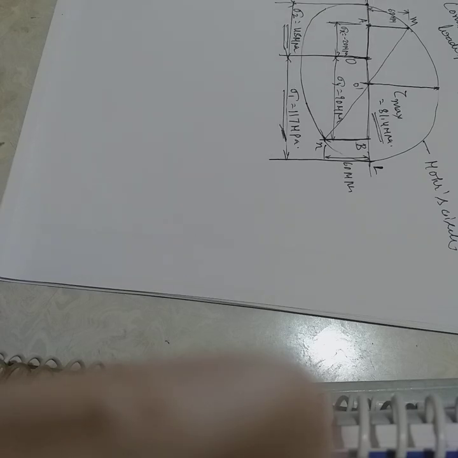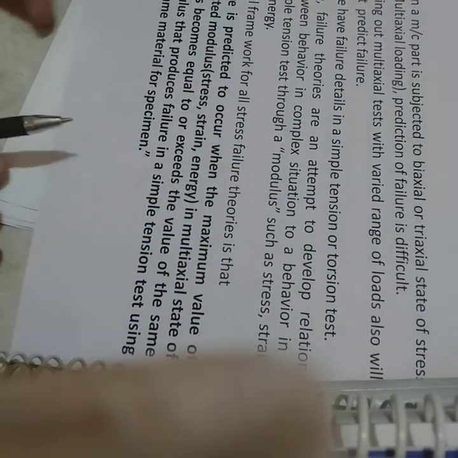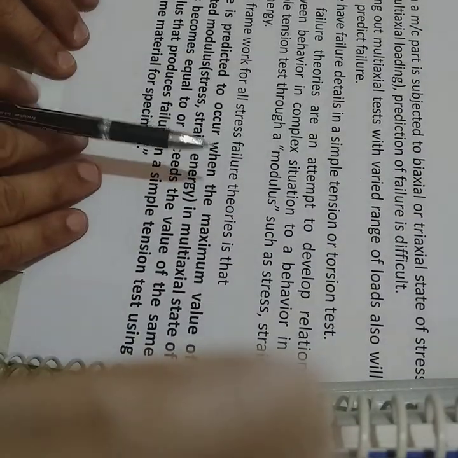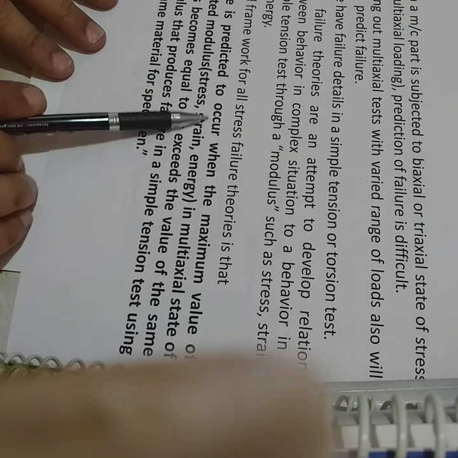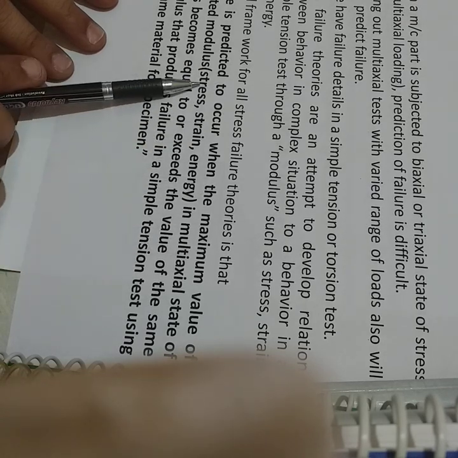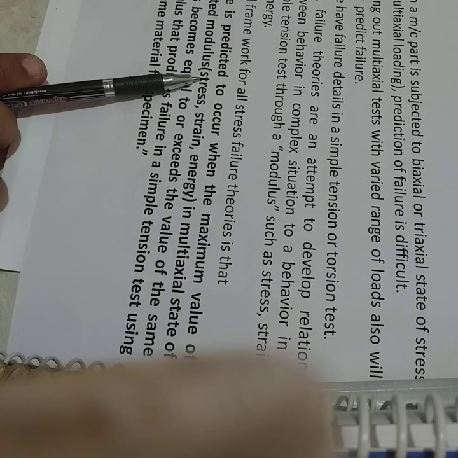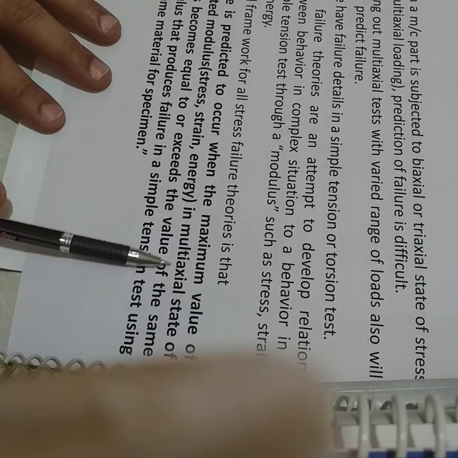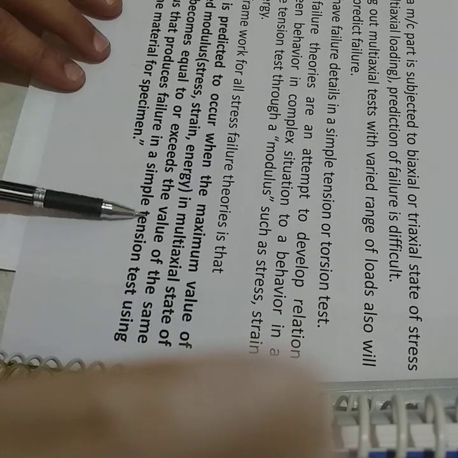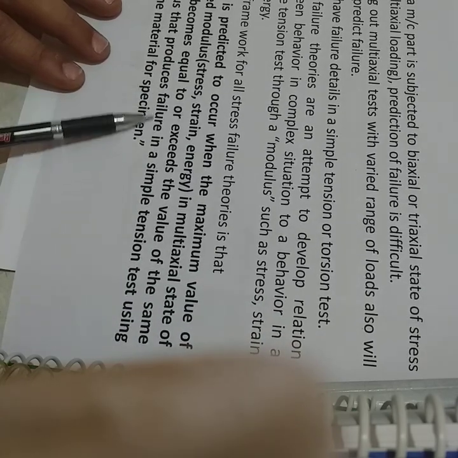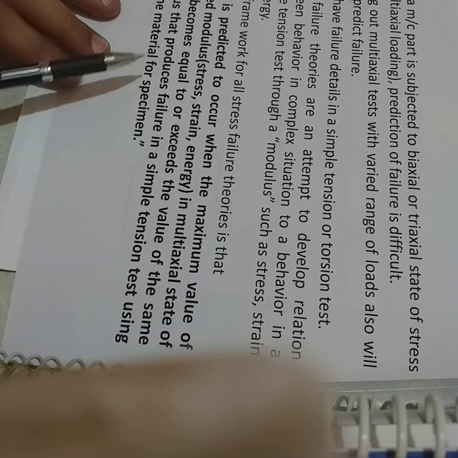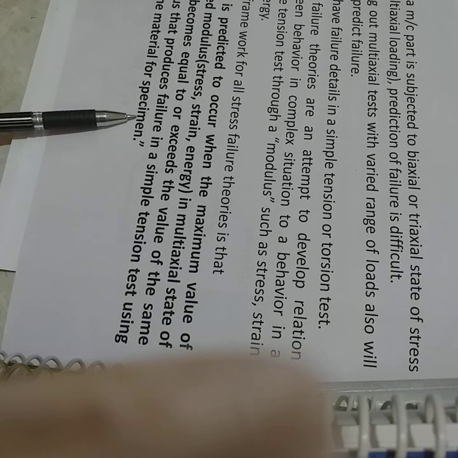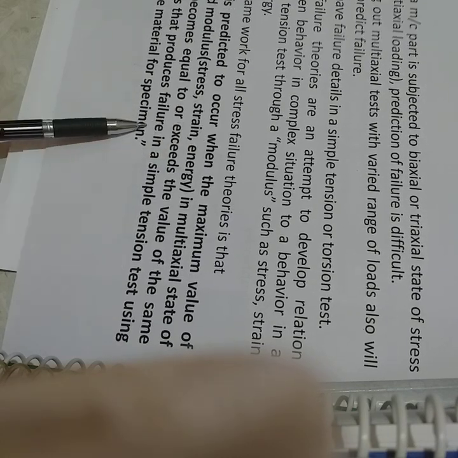Now, in general, let's look at the general framework for definition of these failure theories. Failure is produced or predicted to occur when the maximum value of selected modulus, in case of maximum principal stress theory, it's going to be the maximum principal stress sigma 1 in a multi-axial state of stress becomes equal to or exceeds the value of same modulus that produces failure in tension test specimen using same material for specimen. This is the general framework for failure theory.